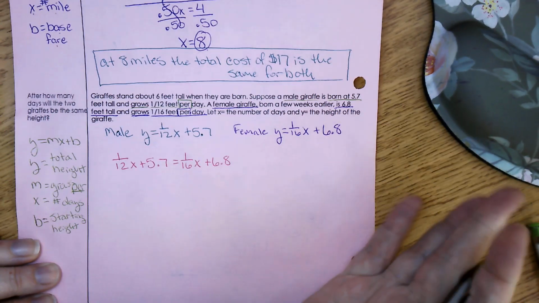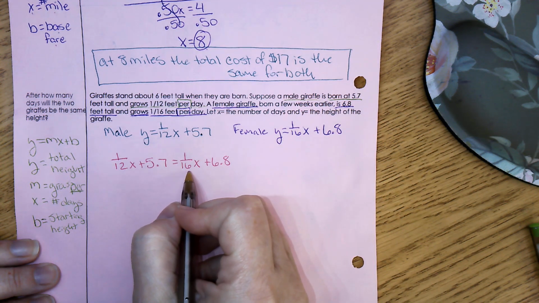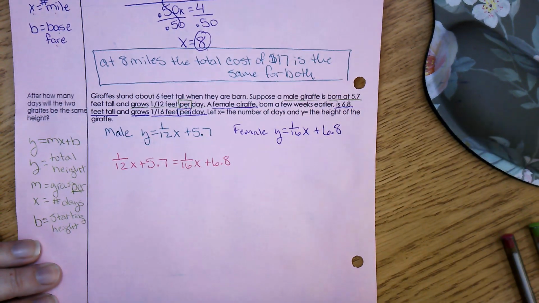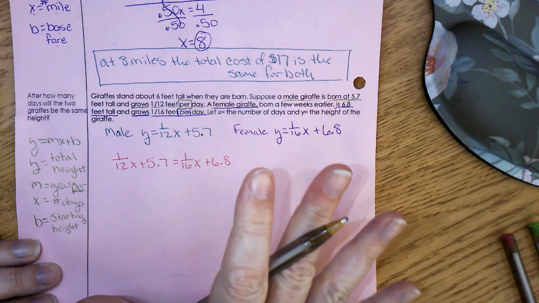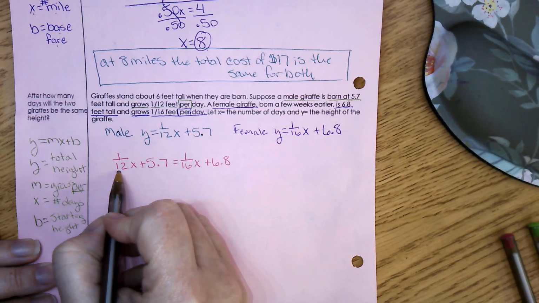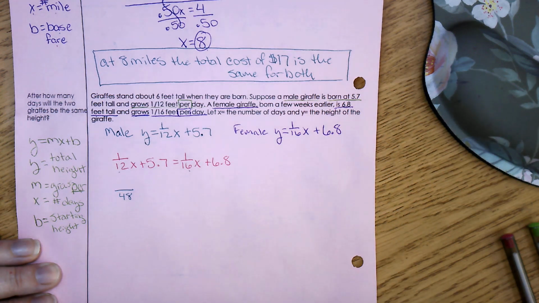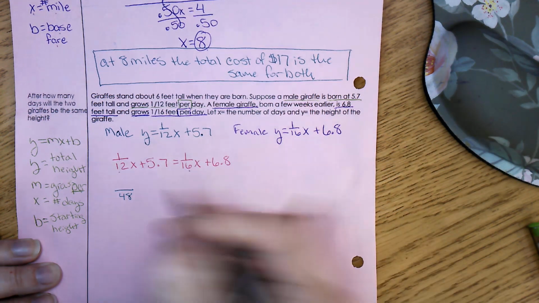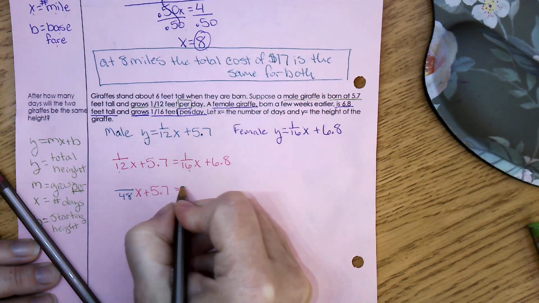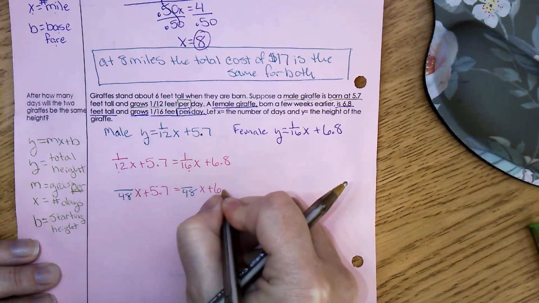All right. Normally at this point, we would subtract the lowest, I would subtract the lowest term with the variable, but currently they are not like terms. All right, so the common denominator, because that's what you have to find when you are adding or subtracting fractions, you have to find the common denominator. The common denominator for 12 and 16 happens to be 48, okay, 48. So 4/48 x plus 5.7 equals, this one is going to be in reference of 48, x plus 6.8.